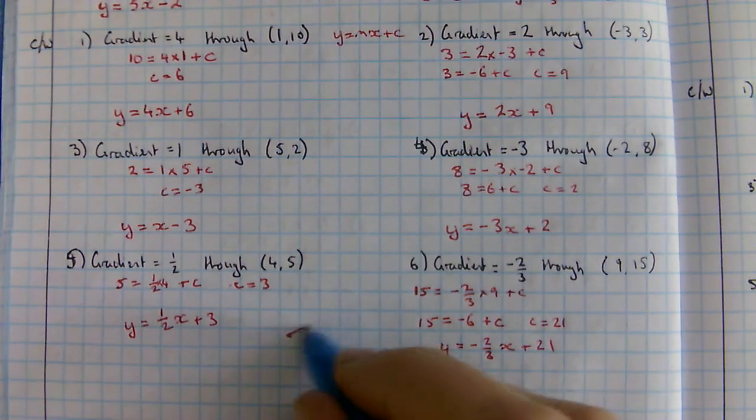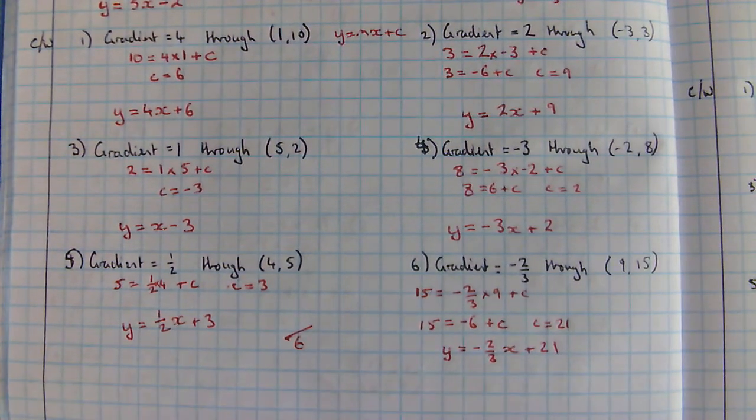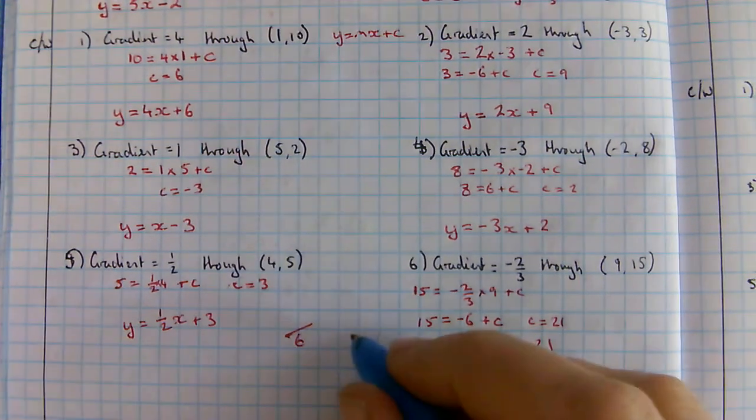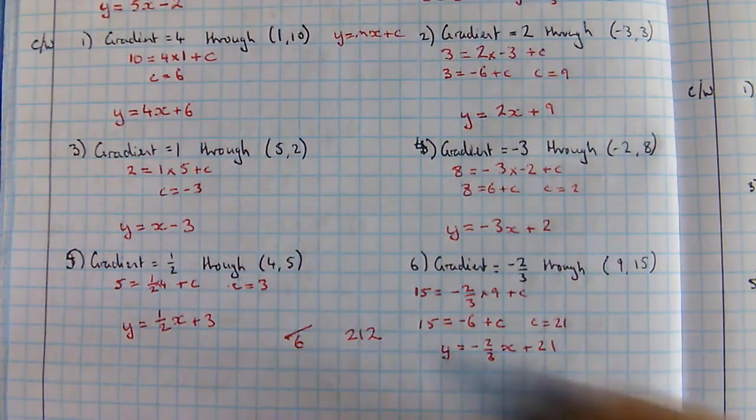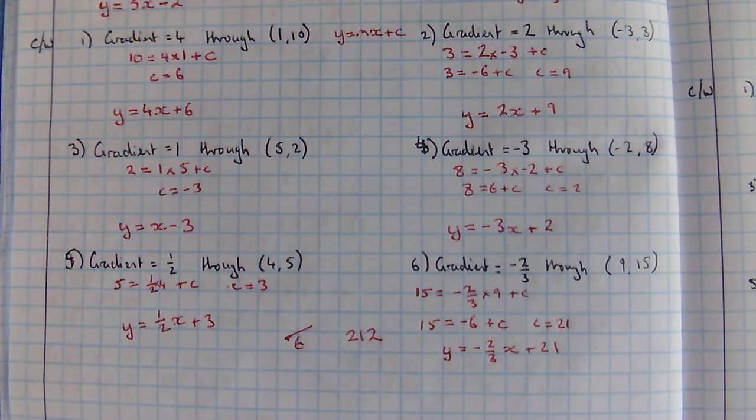Give yourself a mark out of 6. Very, very well done if you got 4 or above on that. This is not an easy task. If you need any more help, Hegarty clip 212 is really good for this topic. Very well done.